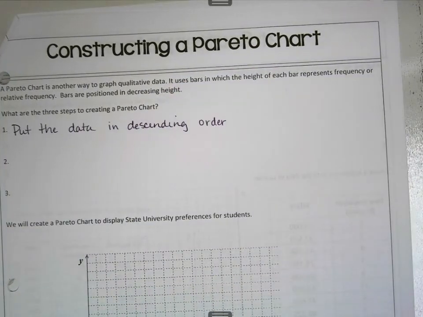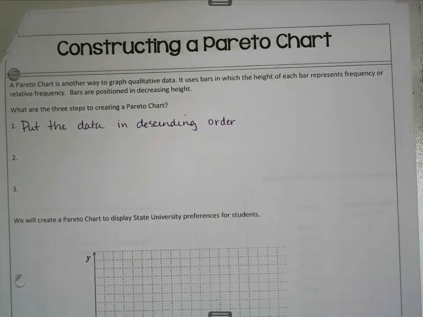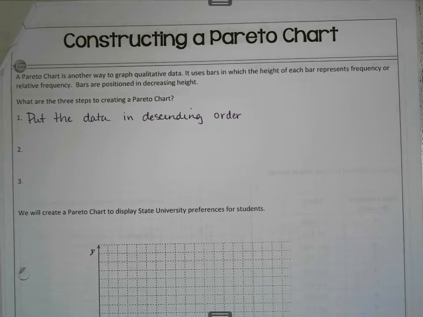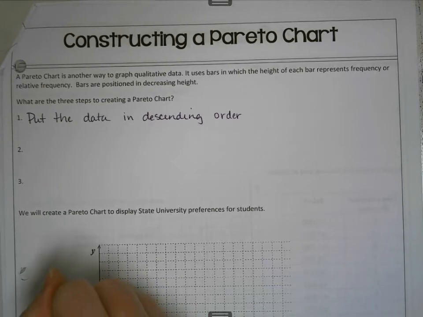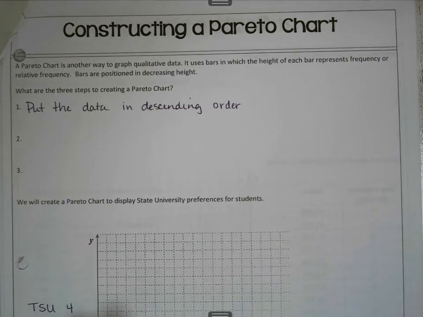All right, so different from just a regular histogram, when we do a Pareto chart, we want to put our data in descending order. You want your largest data piece first, and then it's going to go in order from there. So for our data, ours was Tarleton State, and then UTA, and then North Texas. And it was 4, 3, 1. All right, so in just a second, I'm going to put all that stuff in.